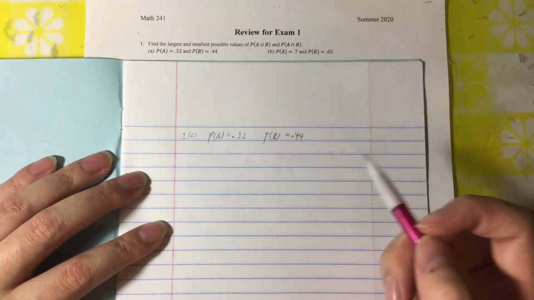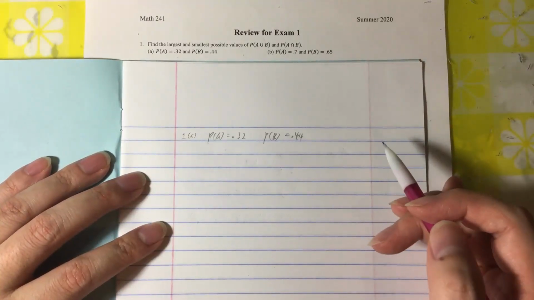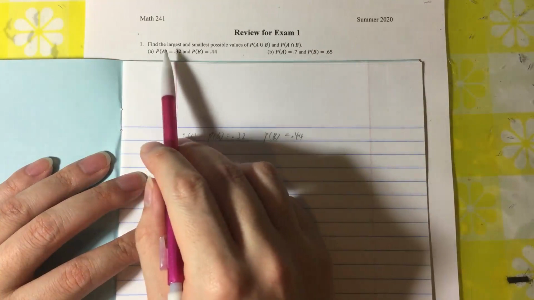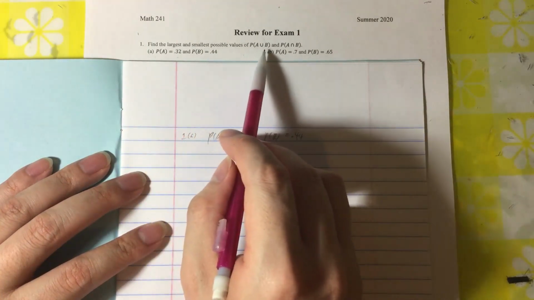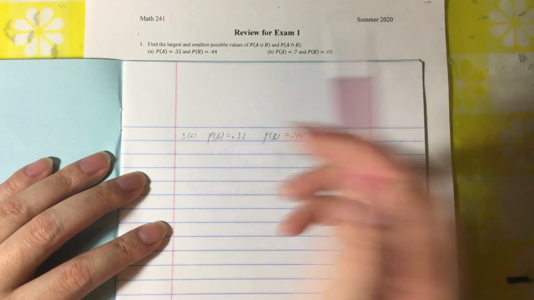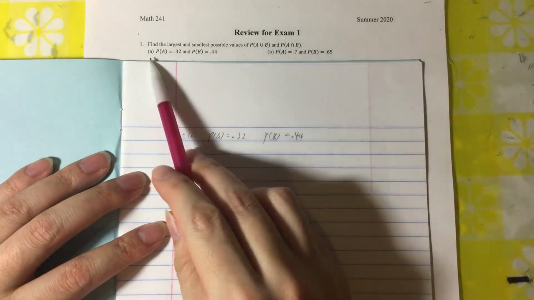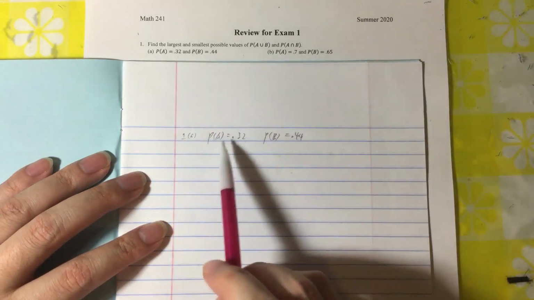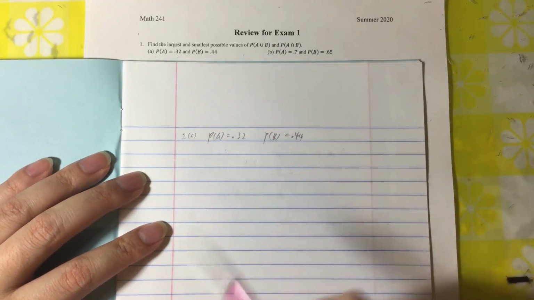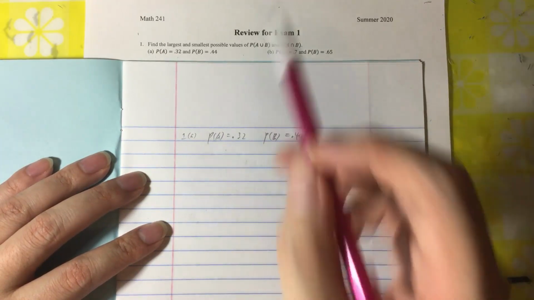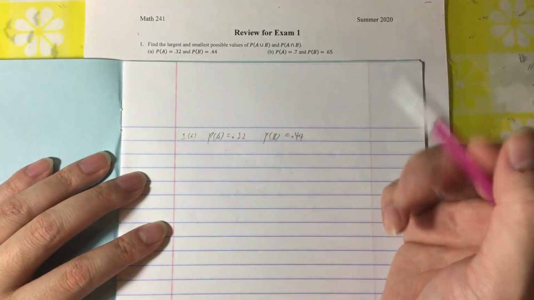Hello everyone. Today we will review from the first exam. First problem. Find the largest and the smallest possible value of probability of A union B and probability of A intersection B. Part A. Probability of A is 0.32 and probability of B is 0.44. We try to find the largest and the smallest value for probability of A union B and A intersection B.